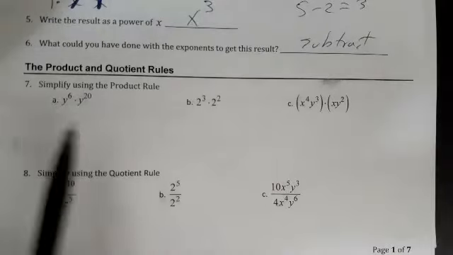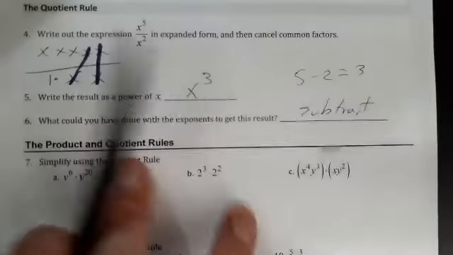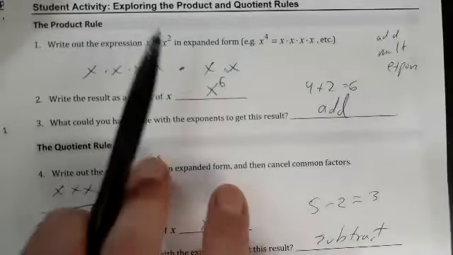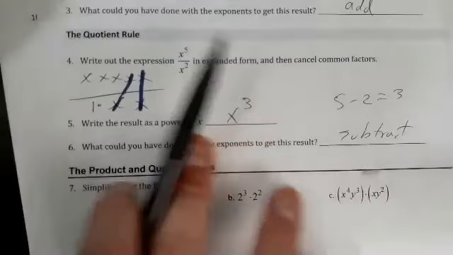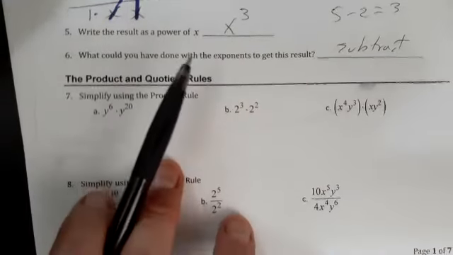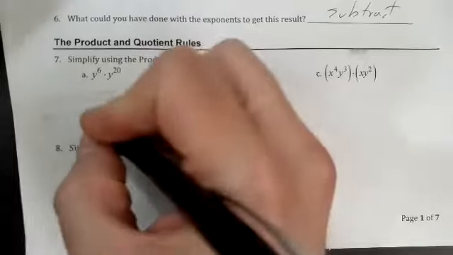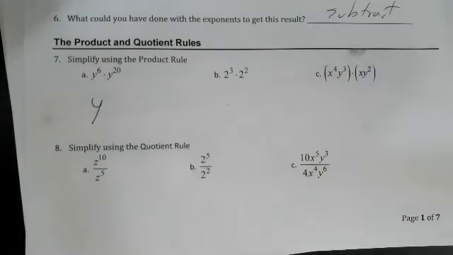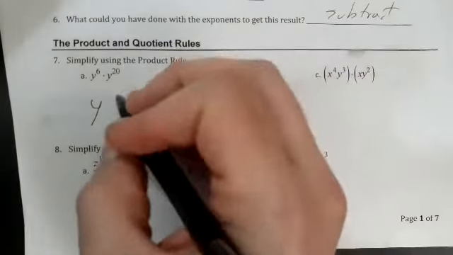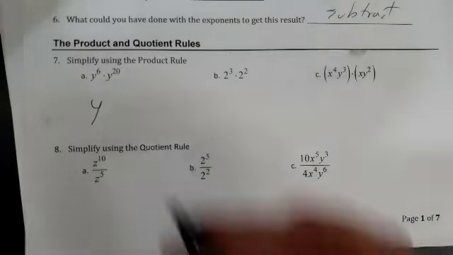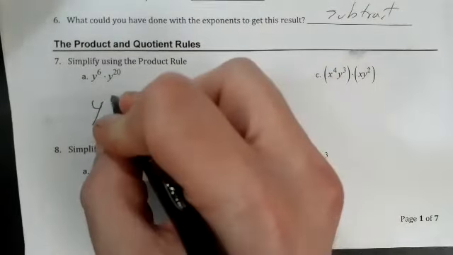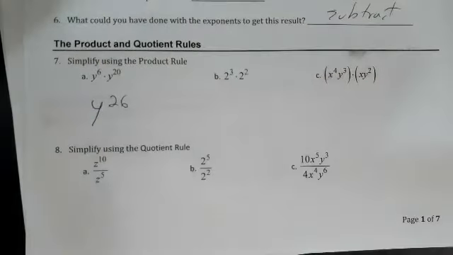So if we're multiplying like bases, and they didn't really say that, but these are both x's, right? They have to be like bases. We can't be pulling off different variables. So if we have y to the 6th and y to the 20th, if you want to write out 20 different y's, you're probably going to get a hand cramp eventually. 20 plus 6 is going to be y to the 26th.